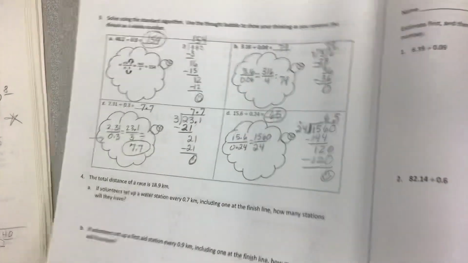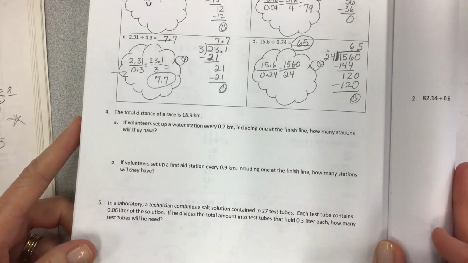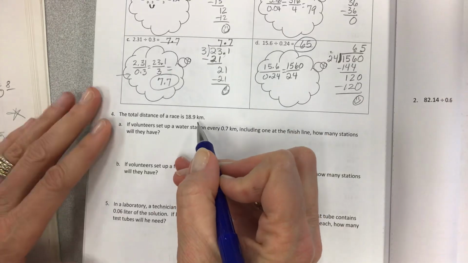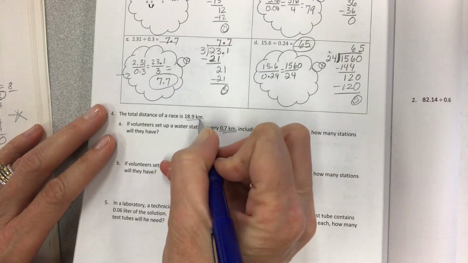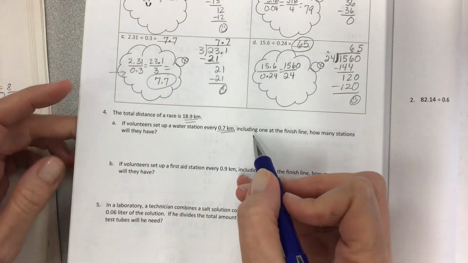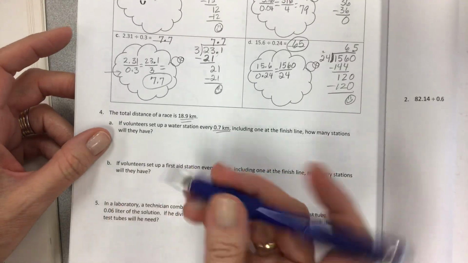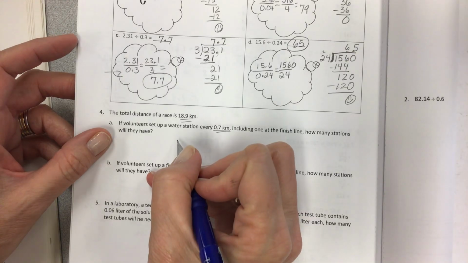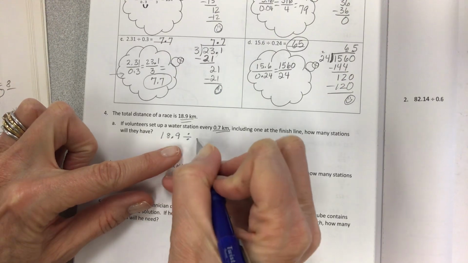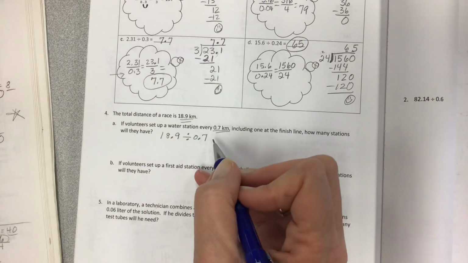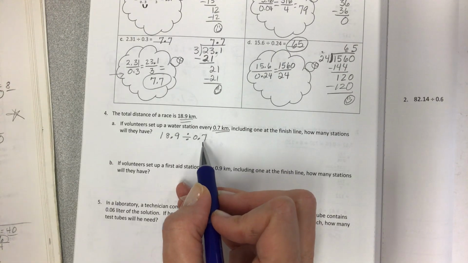Okay, let's get these word problems done, and then we'll be all finished. The total distance of a race is 18 9/10 kilometers. If volunteers set up a water station every 7/10 of a kilometer, and the total distance is this, including the one at the finish line, but of course you don't need one at the start, how many stations will they have? So we're going to take our 18 9/10, which is the total distance, and divide it into sections every 7/10 of a kilometer apart.